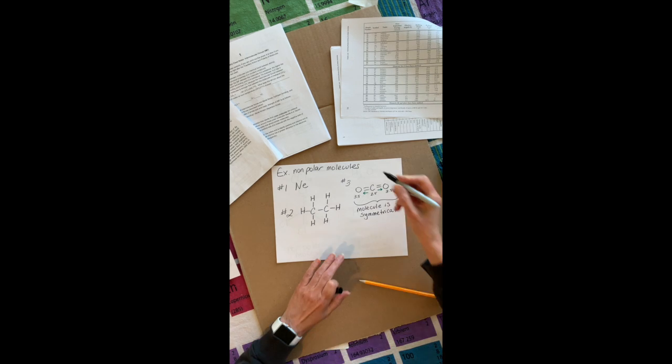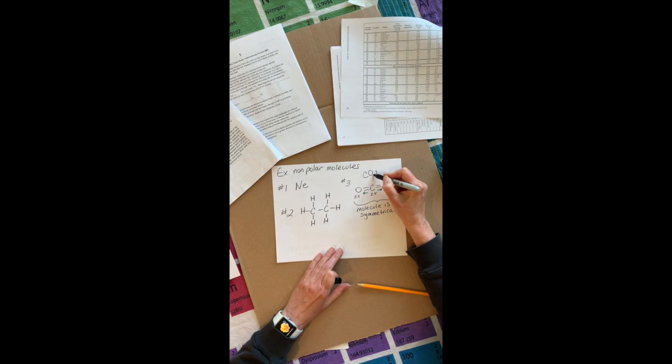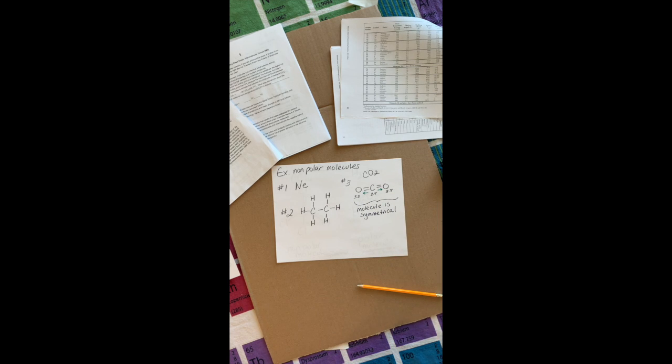Now this one's going to challenge you a bit. We will talk more about it in the future, but this molecule is carbon dioxide. You will learn about its bonding. It happens to have double bonds. That means there's 4 electrons sharing in here.